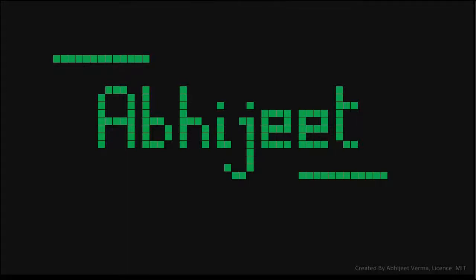Hi, this is Abhijit. I have created this small simulation software which is based on mathematician John Horton Conway's Game of Life concept from the 1970s. In this concept, there is an infinite grid of cells. Each cell can be living or dead.